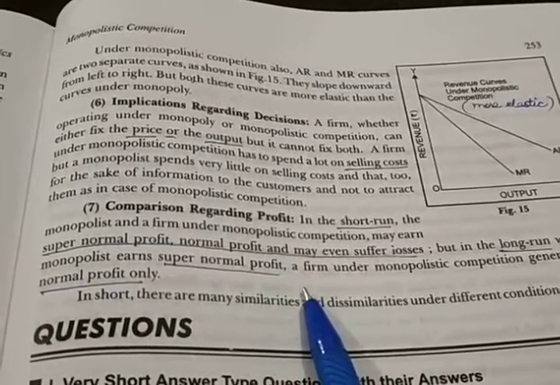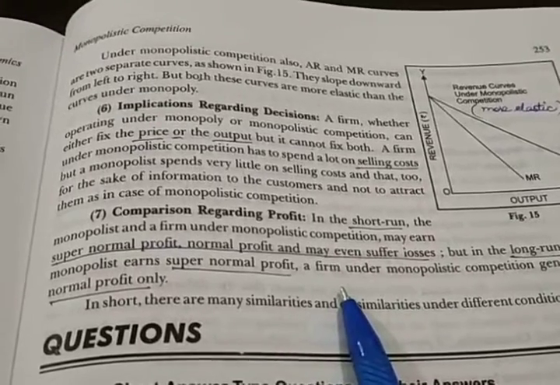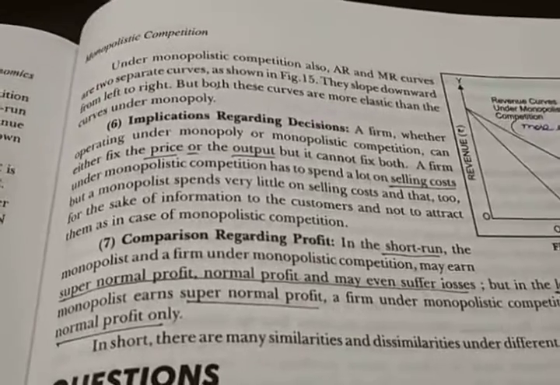So this is all about the comparison between monopoly and monopolistic competition, and with this the topic of monopolistic competition also comes to an end.